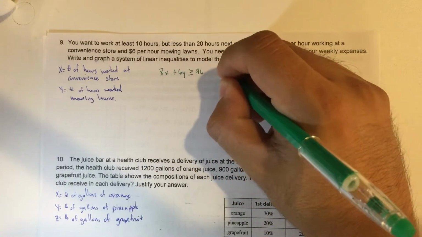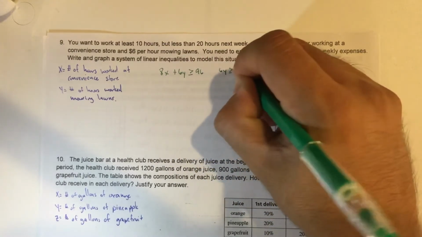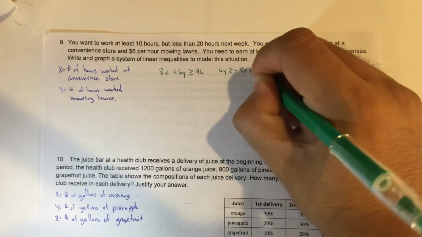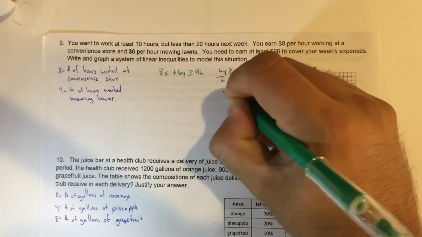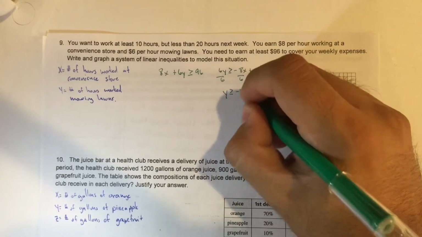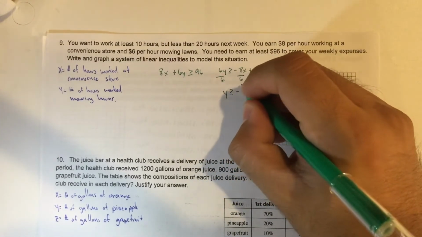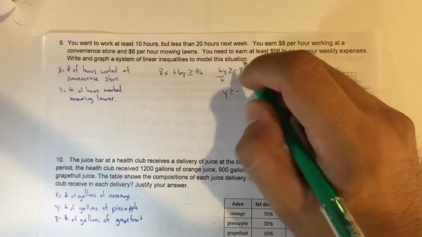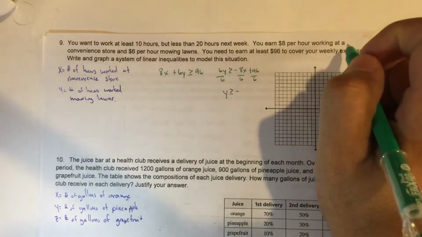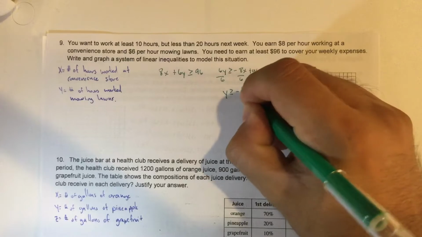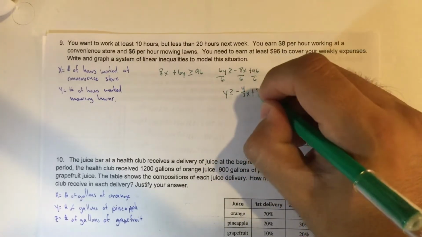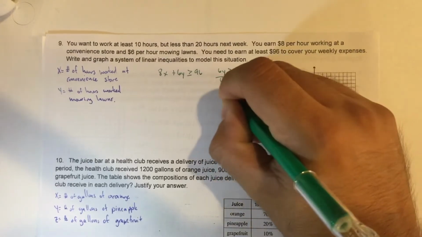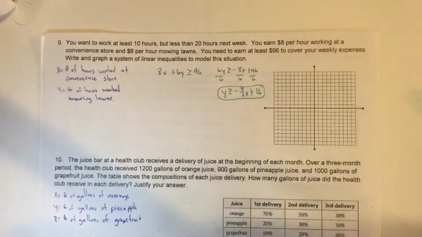So 6y is greater than or equal to negative 8x plus 96. Divide everything by 6. Y is greater than or equal to negative 4/3 x plus 96 divided by 6 is 16. So there's that equation.